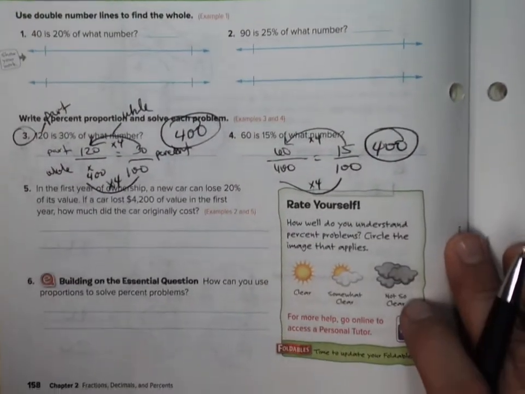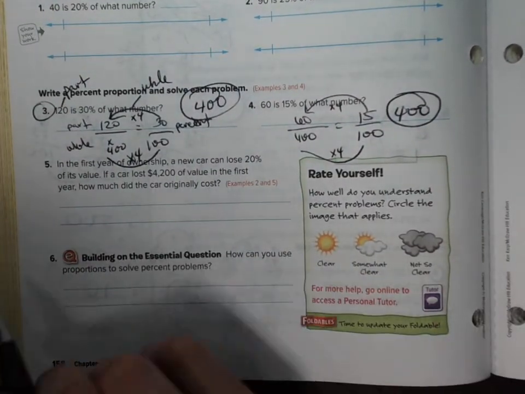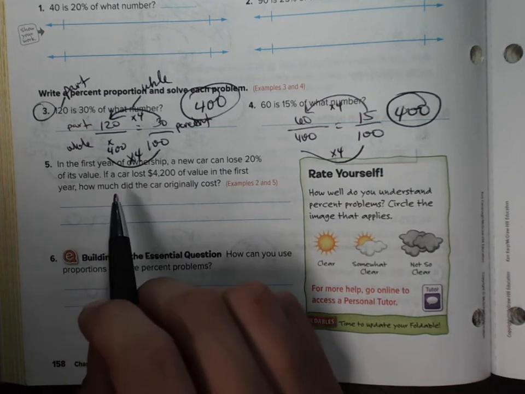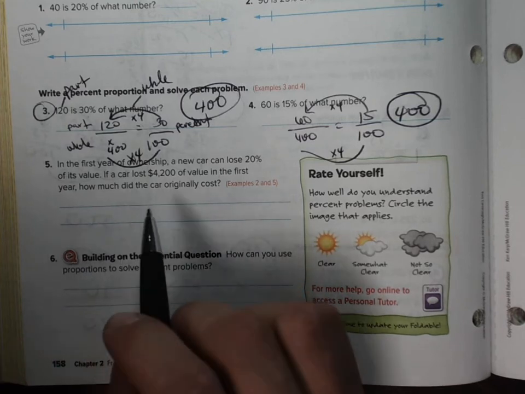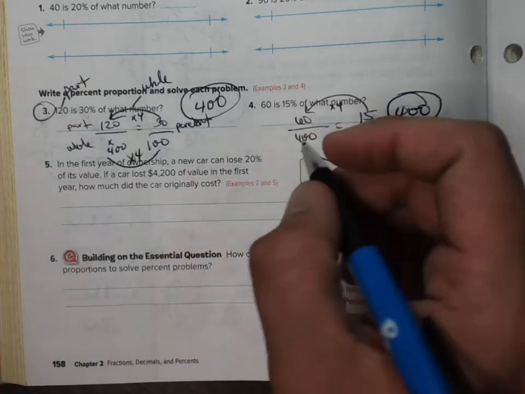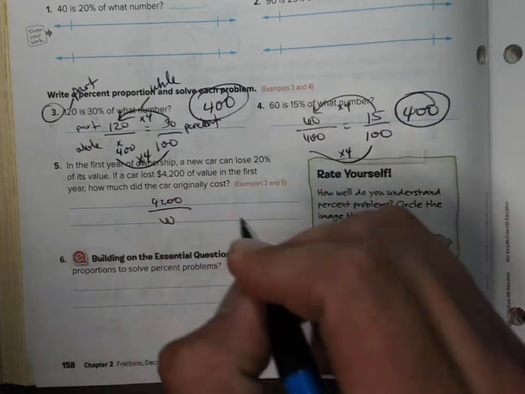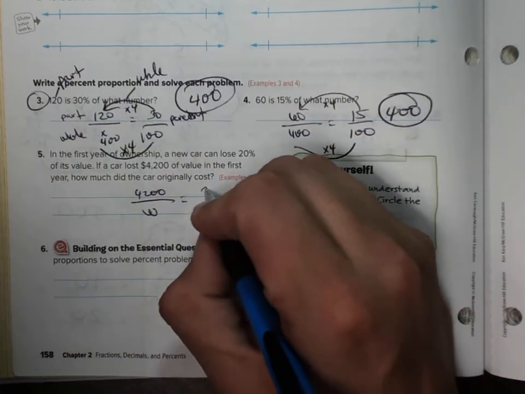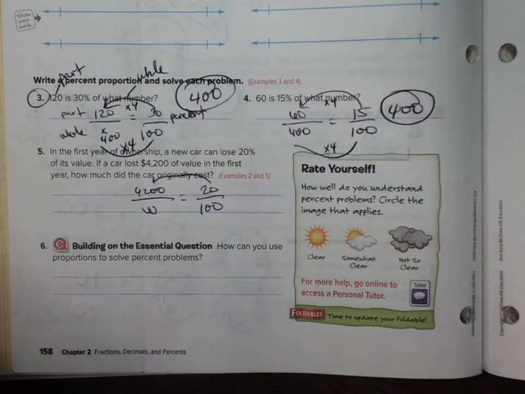So go down and look at number 5 down here. In the first year of ownership, a new car can lose 20% of its value. If a car lost $4,200 of value in the first year, how much did the car originally cost? Well, here's our part, 4,200. We don't know the whole, so I'm going to put W. Equals 20 over 100. Well, how do you get from 20 to 4,200?